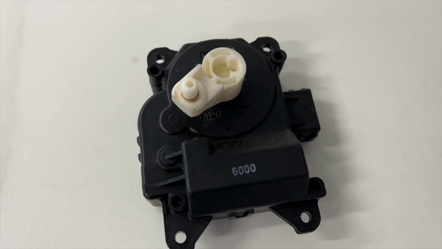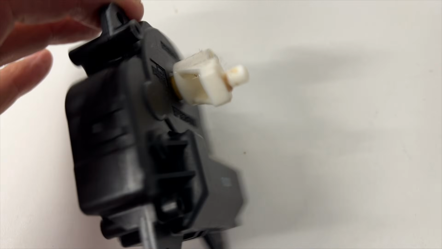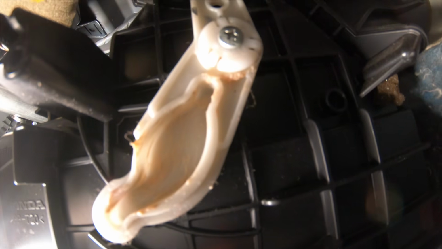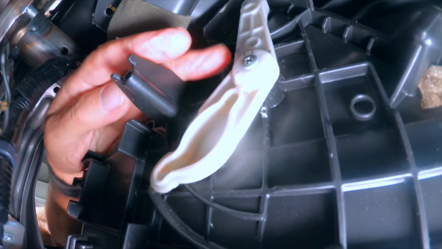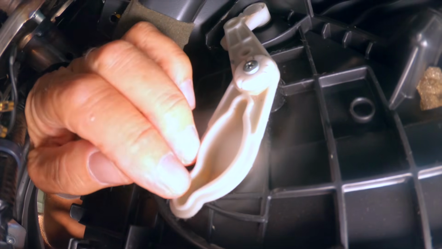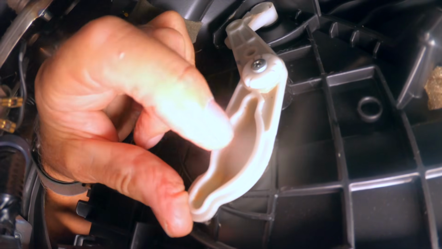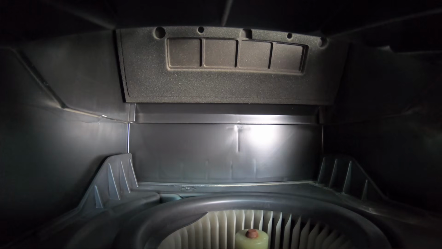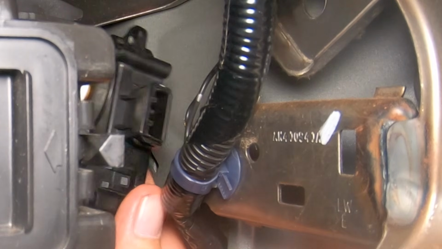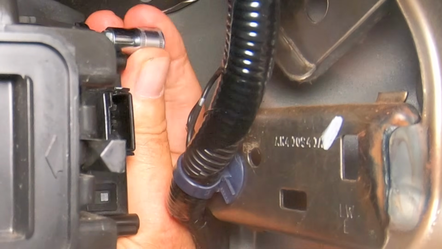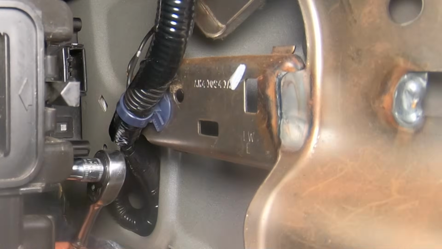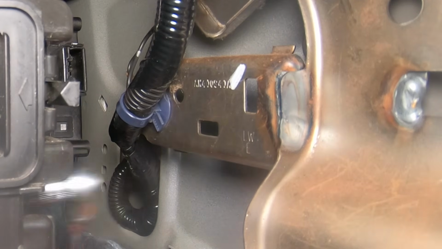If you look at the actuator, that tab or nipple on the arm, that needs to line up with the slot on the linkage when you install this. Before you install the new actuator, you need to make sure that linkage is free and not binding. Make sure it'll go from the fully closed position to the fully open position. To install the actuator, line up the linkage and then the bolt holes. Get your 7mm and start them by hand. Repeat this process for the other 2 screws.